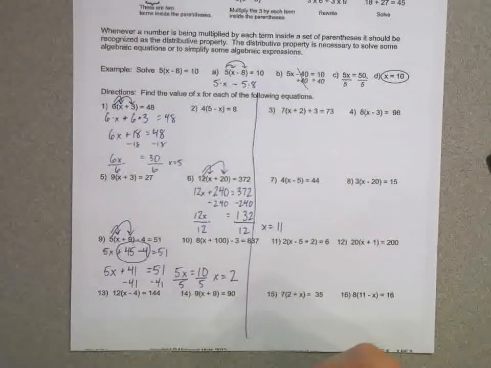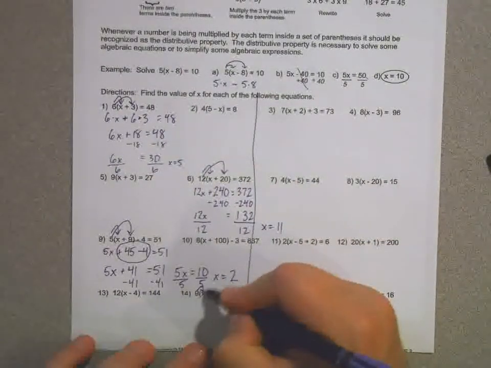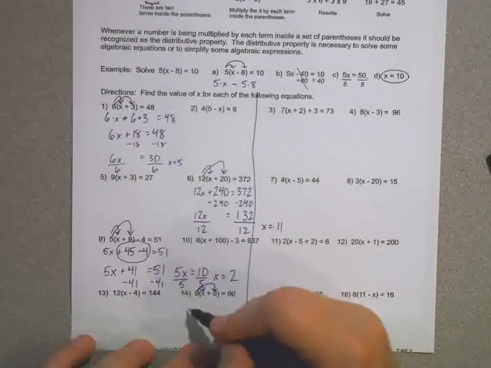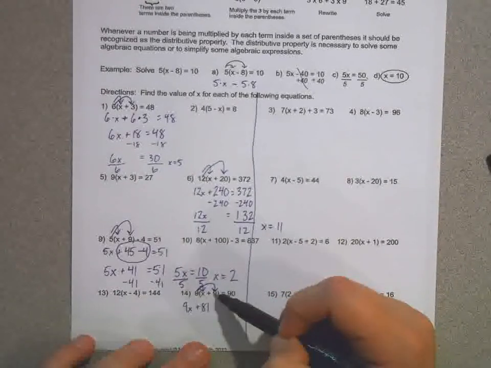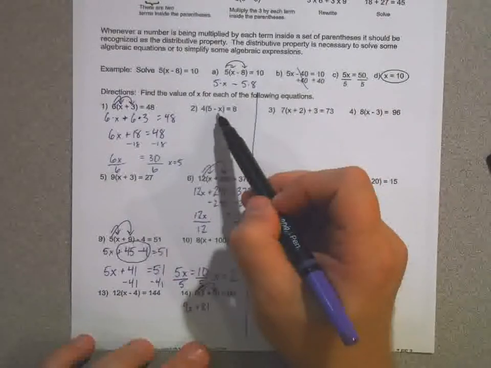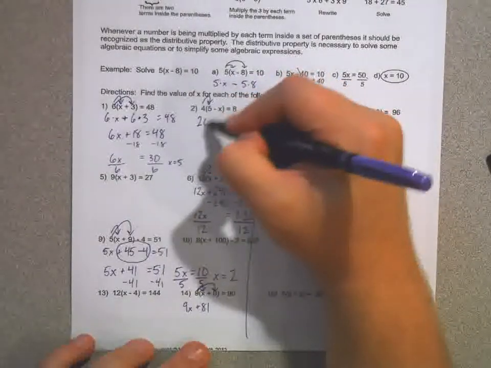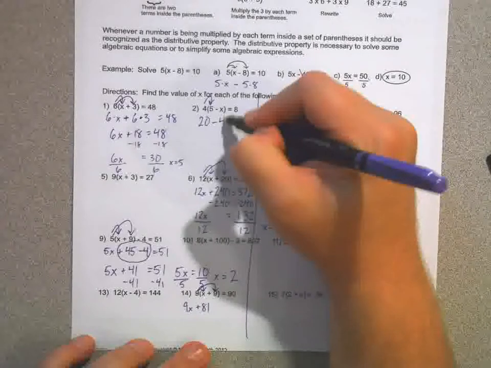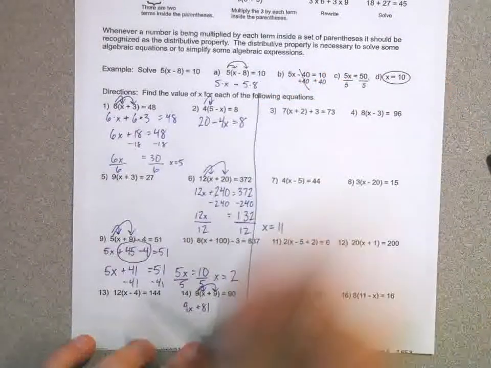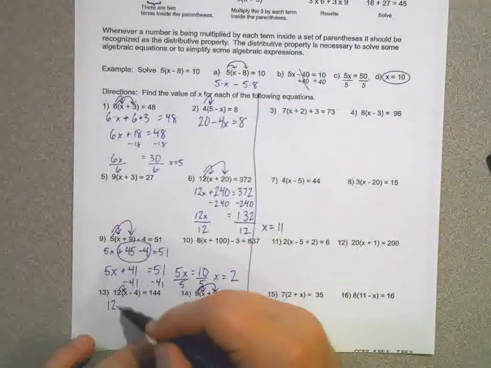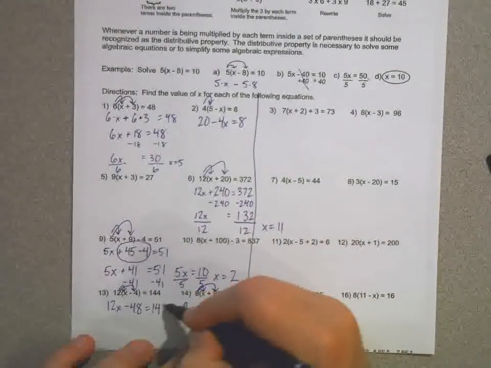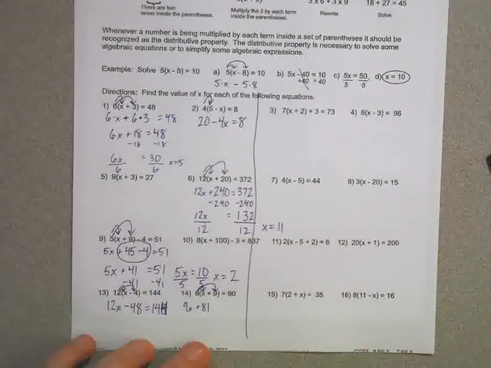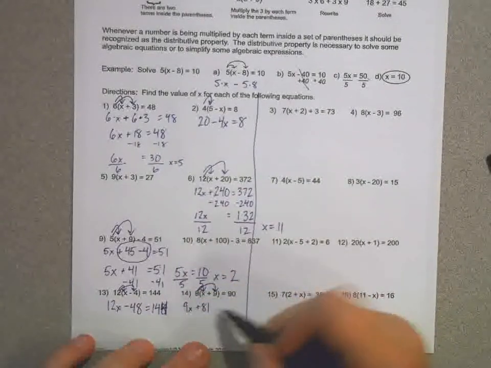All right, and the last one, we'll do this quick one right here. 9x, 9 times 9. So 9 times x is 9x. 9 times 9 is positive 81. And remember, if this is a positive, it's a positive times a positive. But if it's a negative, like up here, this is 4 times 5 is 20. And 4 times minus x is minus 4x equals 8. Over here, I have 12 times x is 12x. 12 times minus 4 is minus 48. Okay? Oh, it's not 140. That's 144, friends. So 9x plus 81 equals 90.